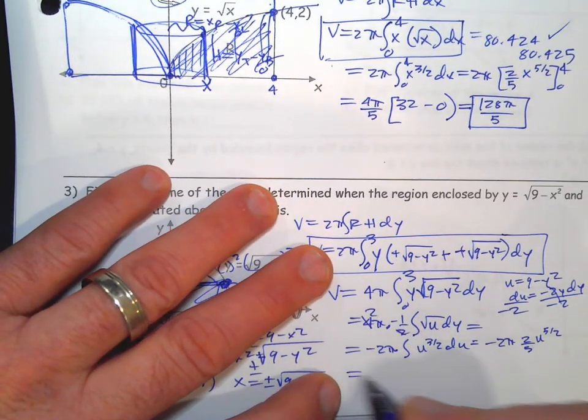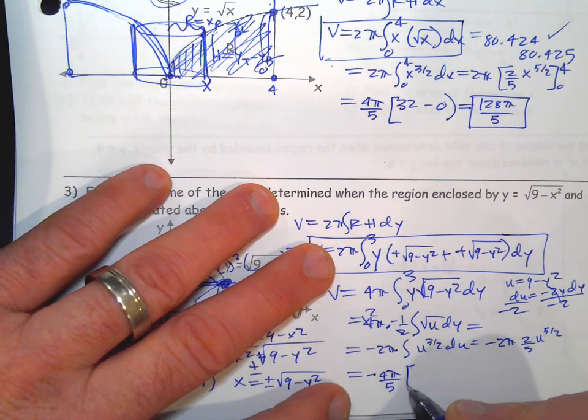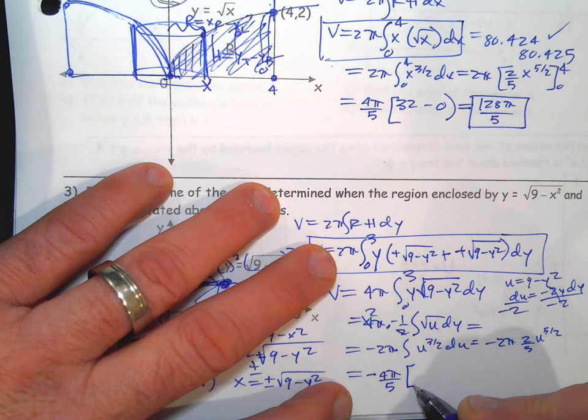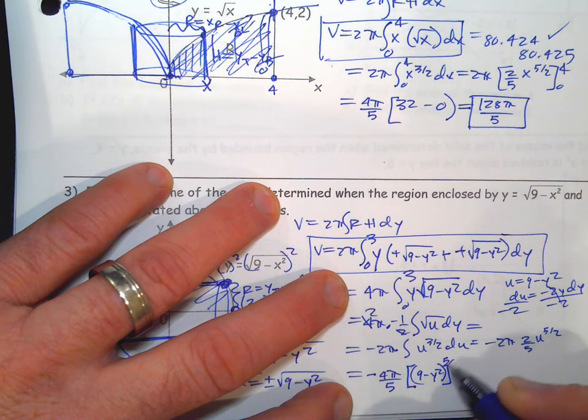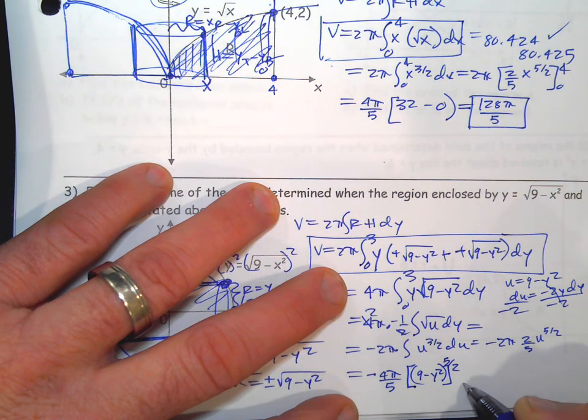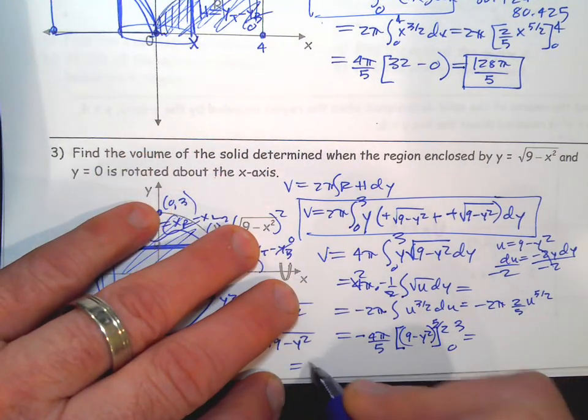Change it back to in terms of the original variables. So that is u equals 9 minus y squared to the 5/2 power, 0 to 3. This one's kind of rough.